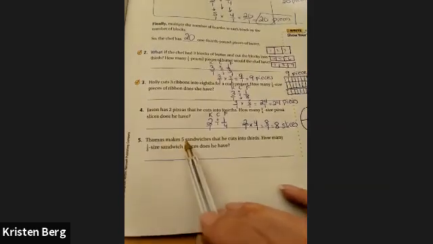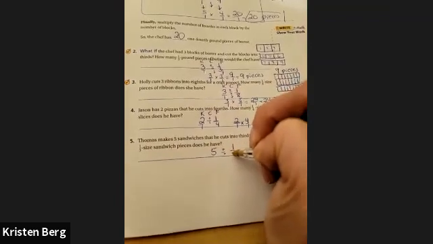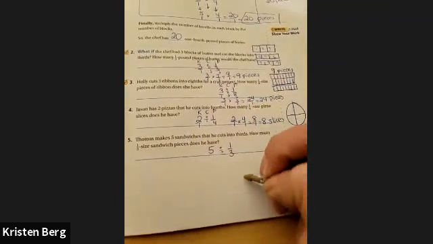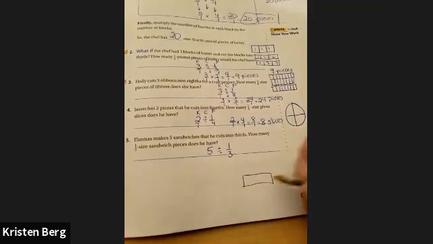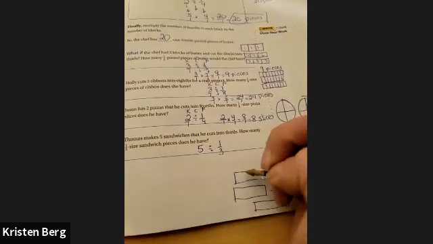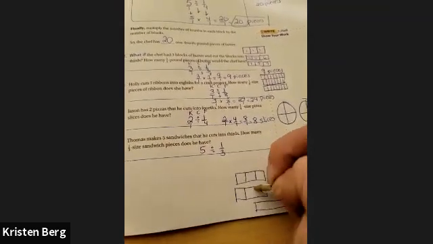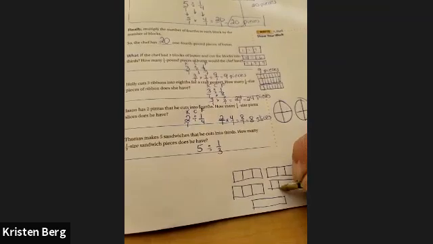Here it says Thomas has 5 sandwiches and he is going to cut them up into thirds. So if you want to make 5 sandwiches and cut them up into thirds, and then count up how many pieces that is, you can most certainly do that.